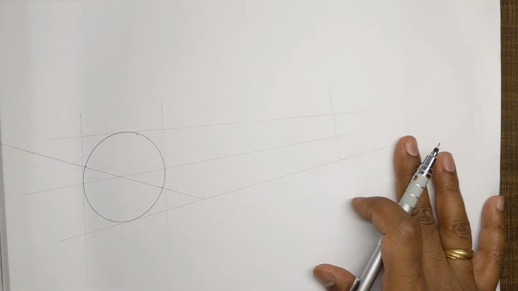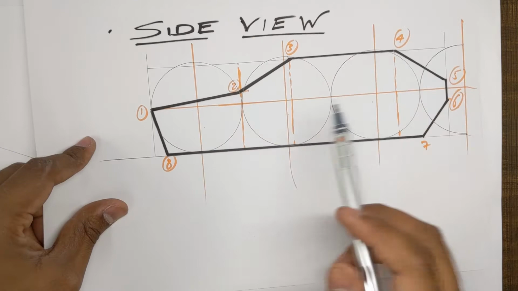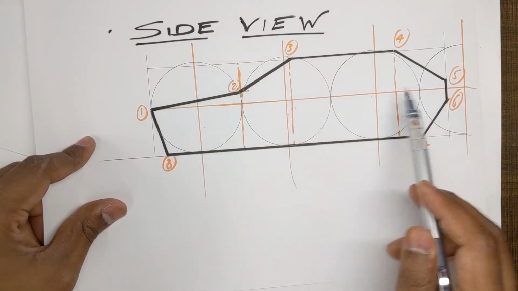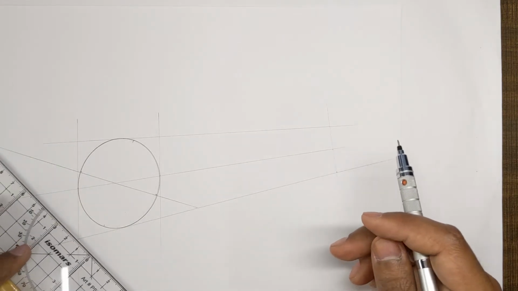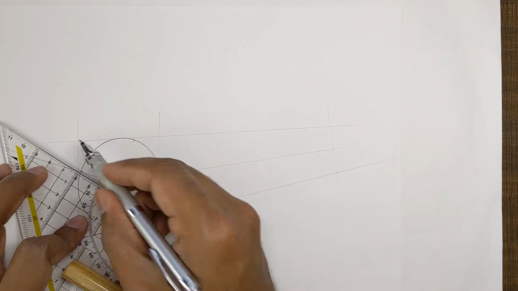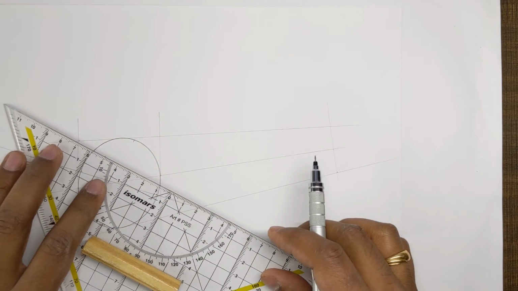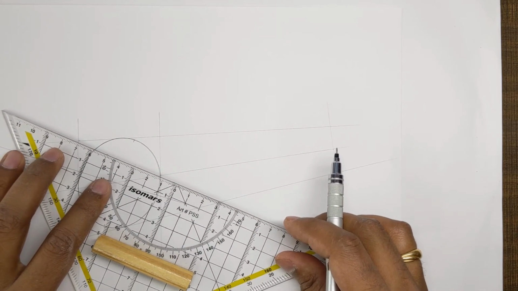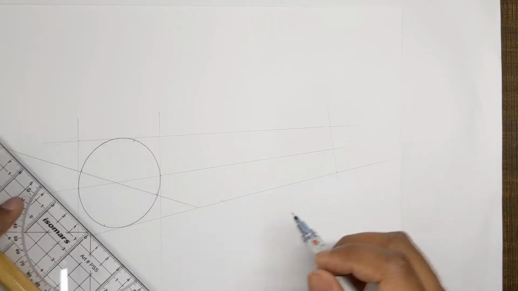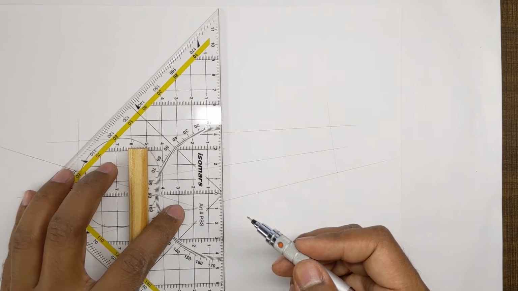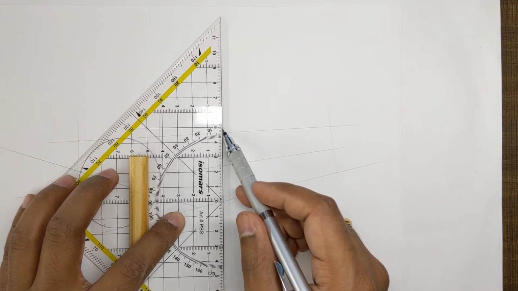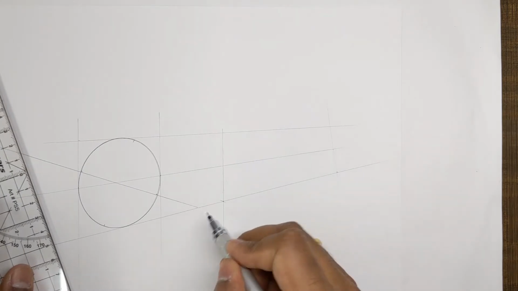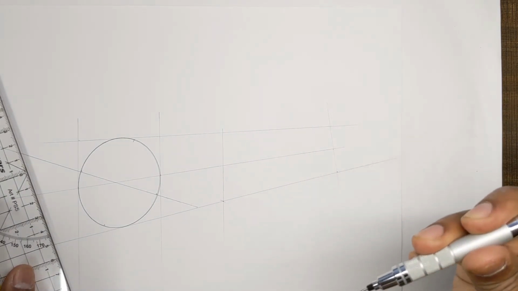Now we have to multiply our circle 2.5 times. This is the first circle in perspective, and to multiply it, it's very simple. Just take this corner, run a line through this point at the center, and if you do so, this is the point where your second circle should end. Drop in a vertical. This is your second circle.